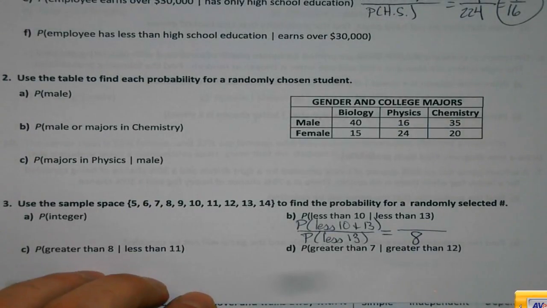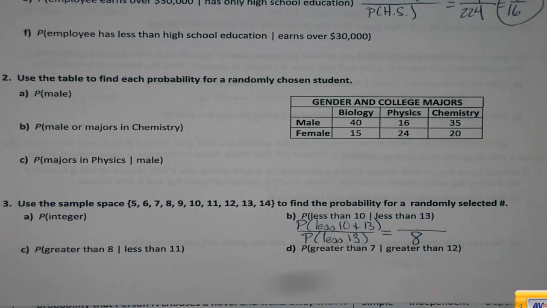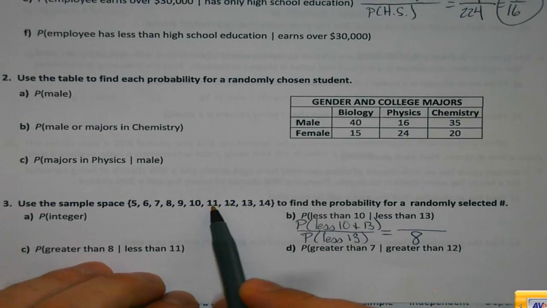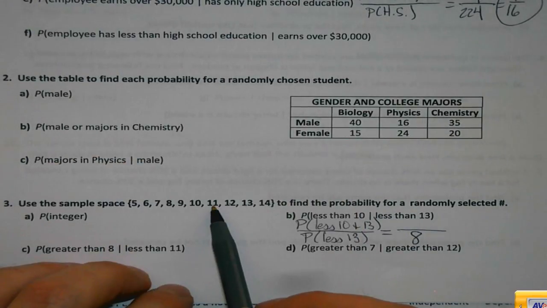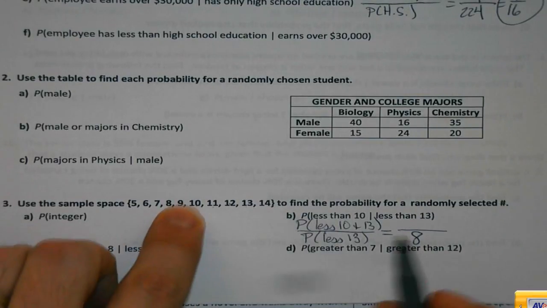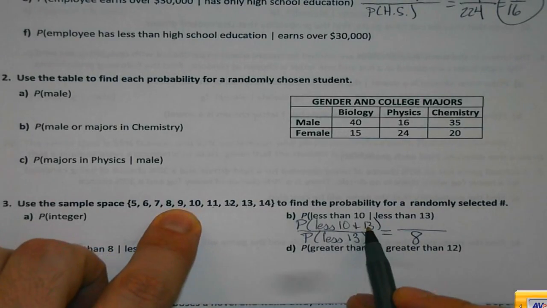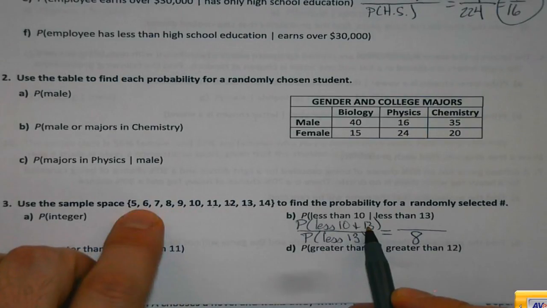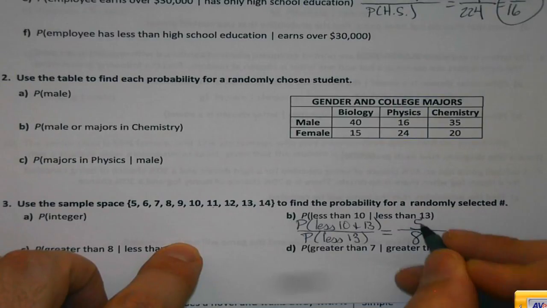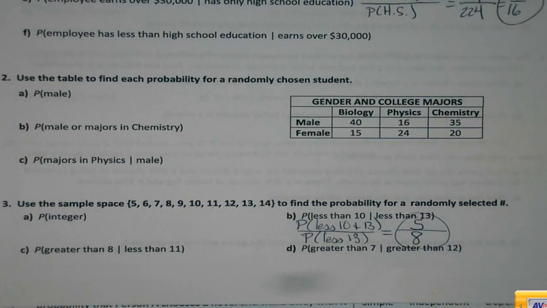Now the top, read it carefully. The probability of getting a number that's less than 10 and 13. So could I count 12? No, that's not less than 10. Can I count 11? No, that's not less than 10. 10 is not less than 10. Once I hit 9, 9's less than 10 or 13, and 8 and 7 and 6 and 5. So these 5 numbers cover both things, and that's how I would get to my answer.